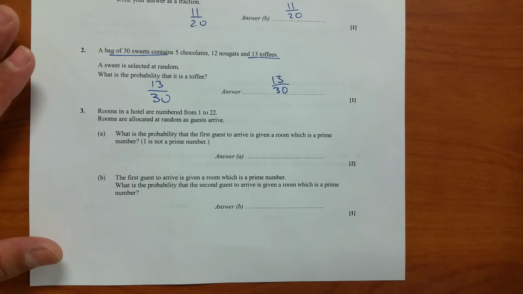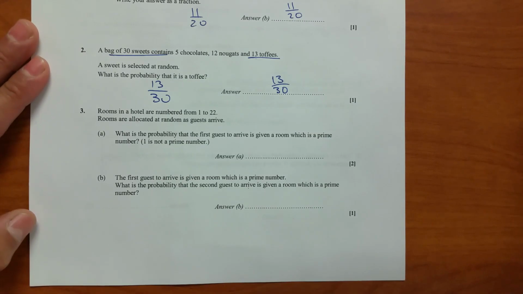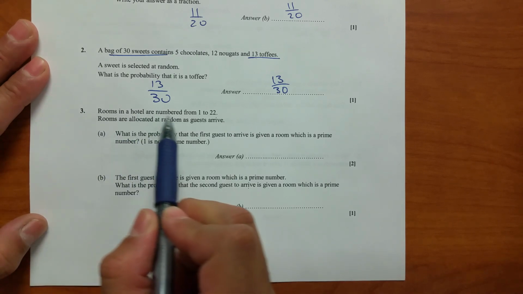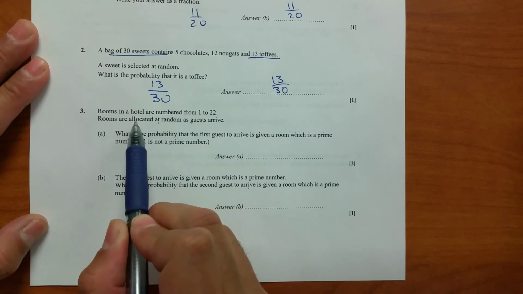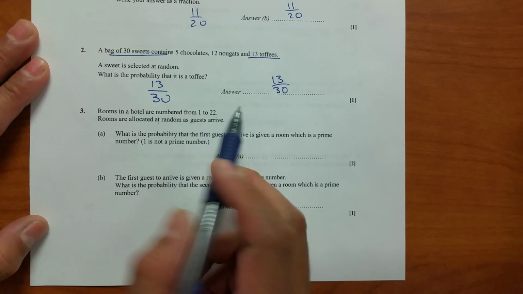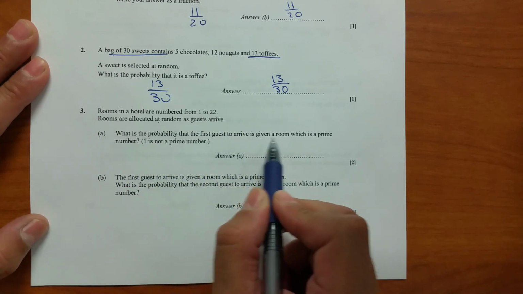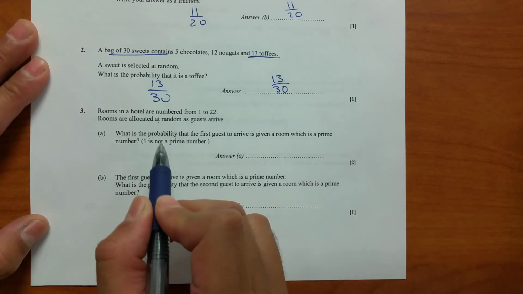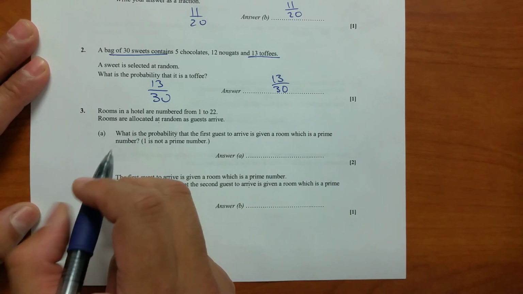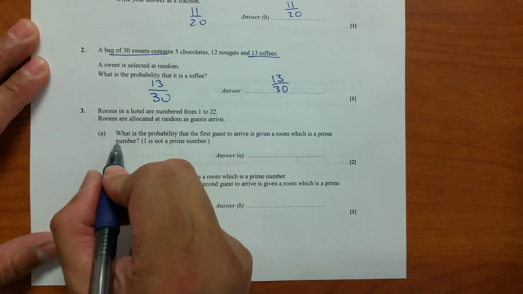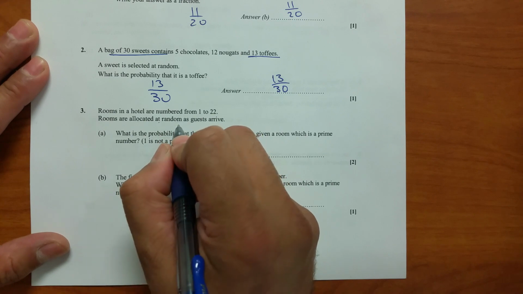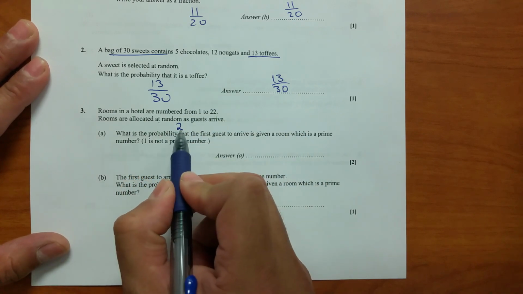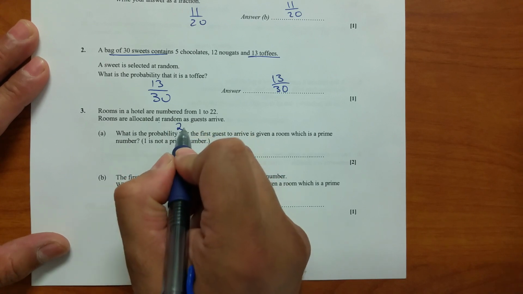Now for number 3. Oh, I'm sorry, here it is. The rooms in a hotel are numbered 1 through 22. Rooms are allocated at random as guests arrive. What is the probability that the first guest to arrive is given a room which is a prime number? So 1 is not a prime number. The first thing I'm going to do is list out the prime numbers. Prime numbers can only be divided by 1 and itself. So my first one is going to be 2, because I can only divide that by 2 and 1, so that's prime.